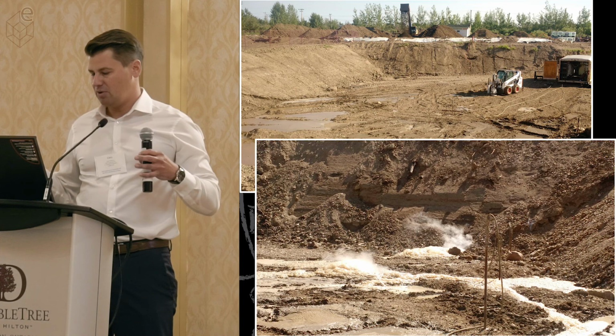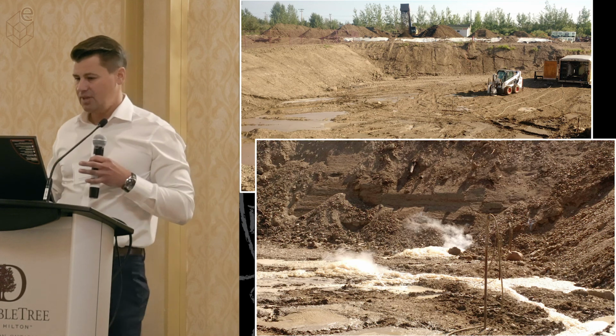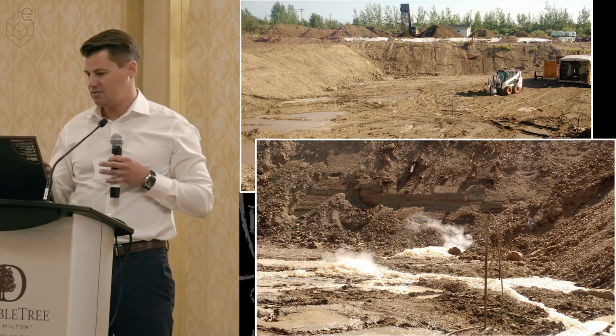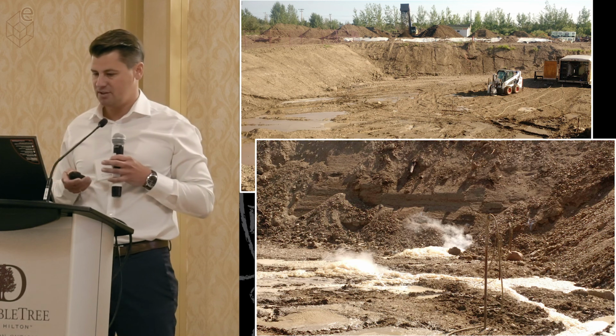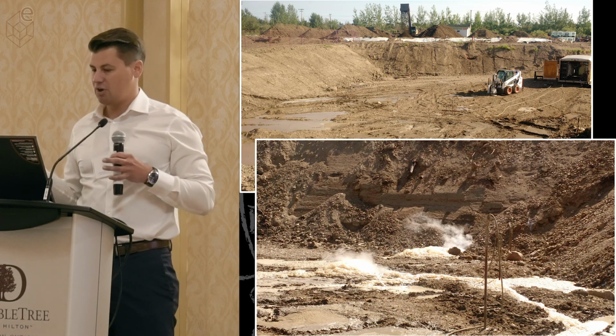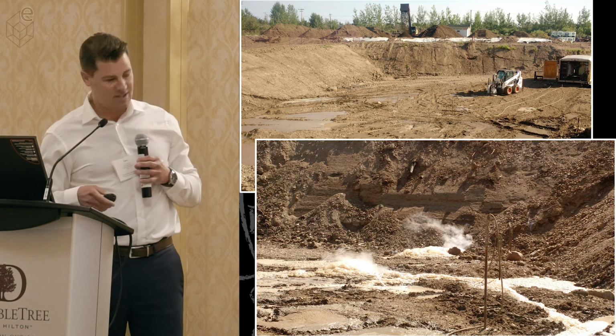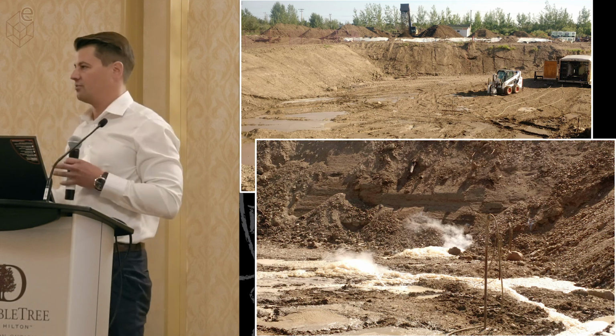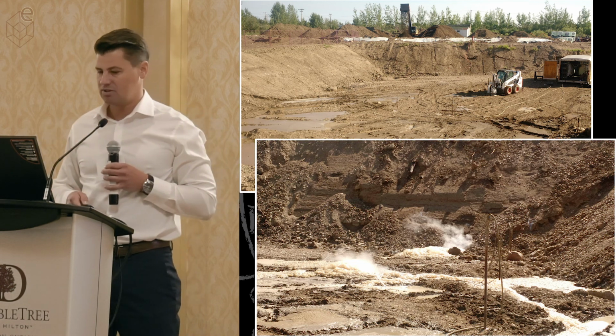Here's a couple of pictures on the right of an in-situ chemical oxidation program. They excavated the bulk of the contamination in the upper 3-4 meters, and then using direct push techniques on that skid steer backhoe, they injected hydrogen peroxide, and you can see a little bit of steam. I don't think my laser pointer will work from here, but you can see a little bit of steam coming out of the ground because there's a very exothermic reaction when you're dealing with hydrogen peroxide.